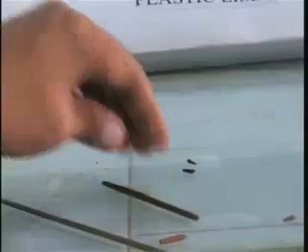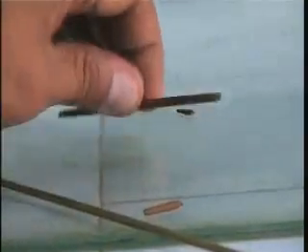So the moisture content of this specimen is barely allowing us to roll a thread of 3 millimeter diameter. As soon as we try to go finer, it starts to crumble. So the moisture content of this piece of thread is going to be the plastic limit.